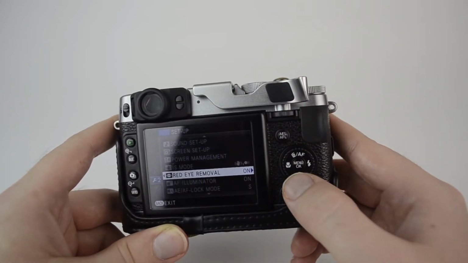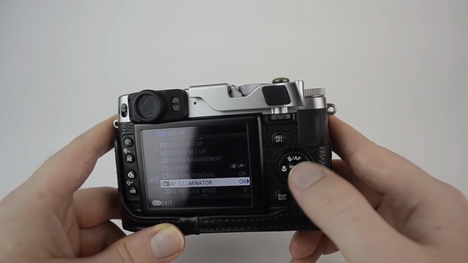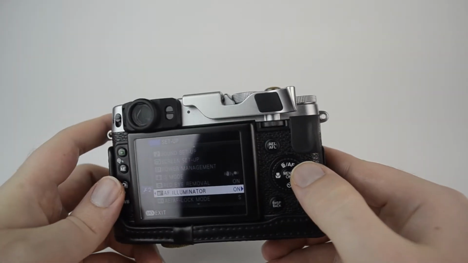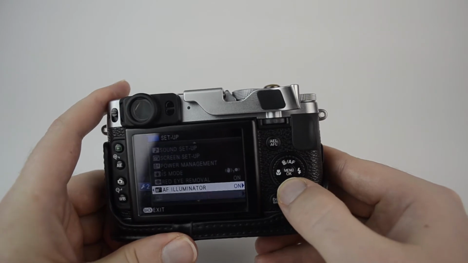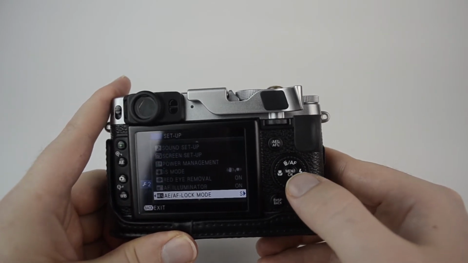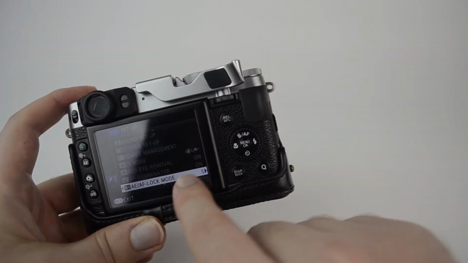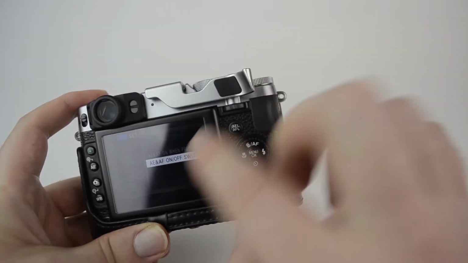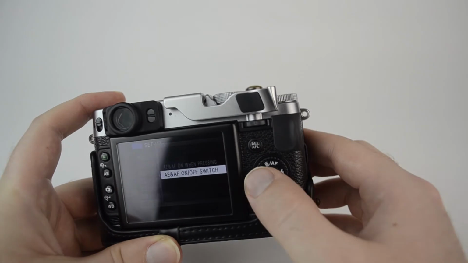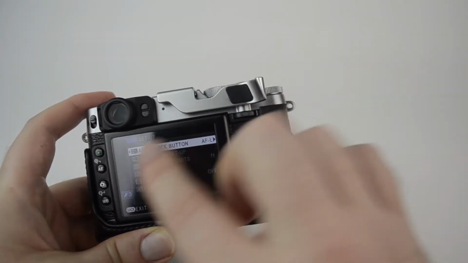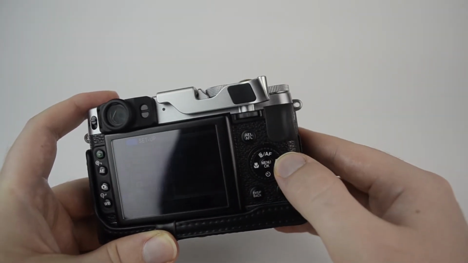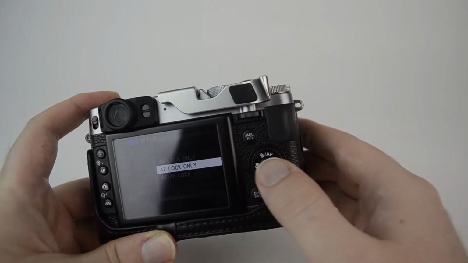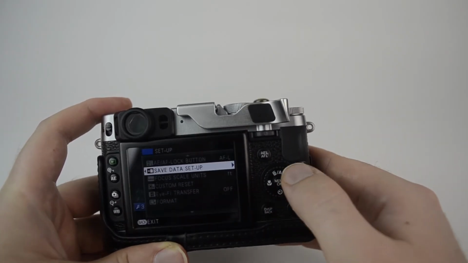Image stabilization, red eye removal, autofocus illuminator, which is this light right here. You can choose whether or not that turns on, so in a dark situation, because it could be kind of bothersome. The autofocus and auto exposure lock mode, which is this button right here, you're choosing whether it's an on-off switch or it only works while you hold it down. Here you're choosing what this button does. Does it just do autofocus lock, auto exposure lock, or does it do both at the same time?